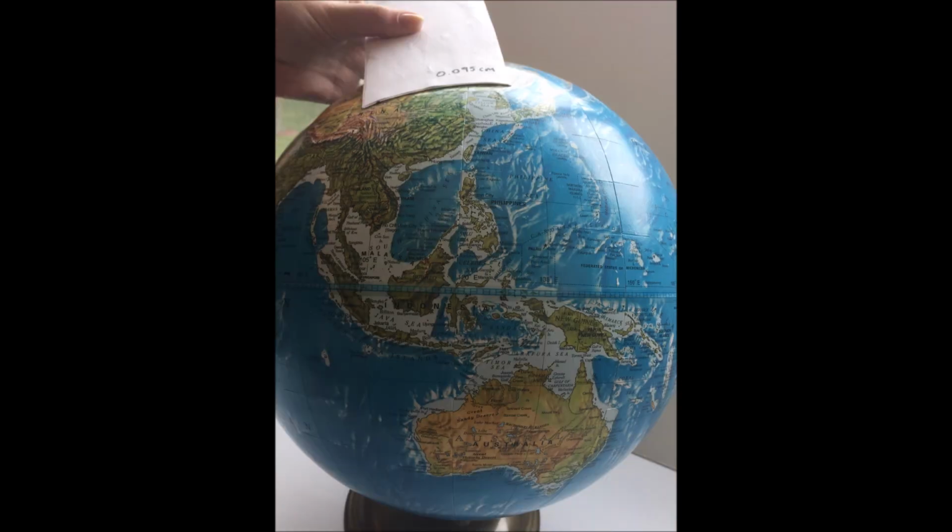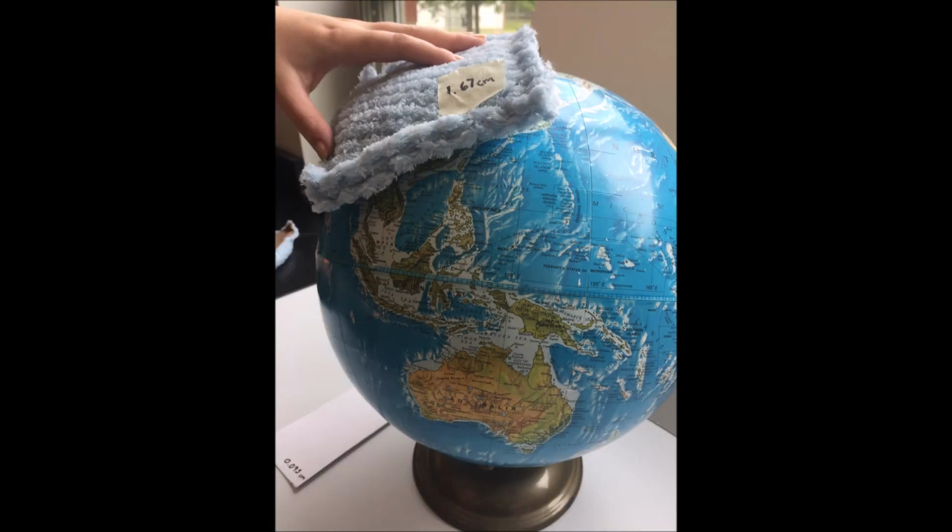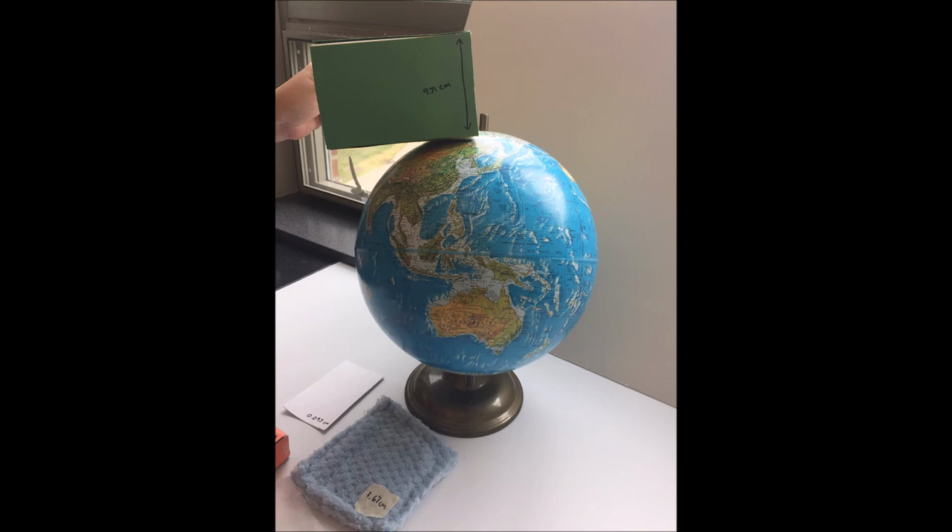The stack of 5 index cards glued together had a width of 0.095 centimeters, which represents the average thickness of continental crust. 3 layers of the blanket material sewn together had a width of 1.67 centimeters and represented the atmosphere's thickness out to space. The milk carton has a width of 9.71 centimeters and represents the distance between the west and east coast of the United States.